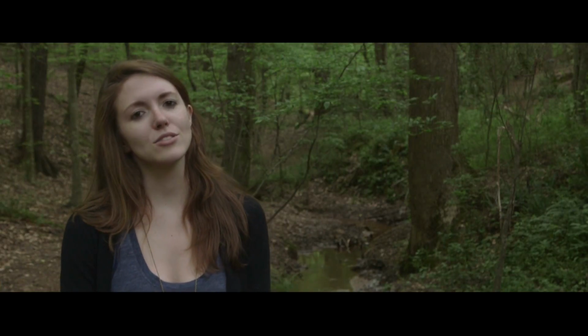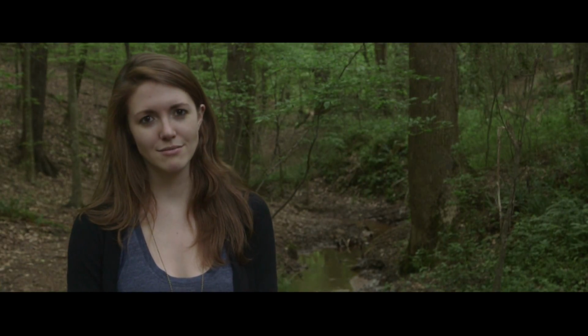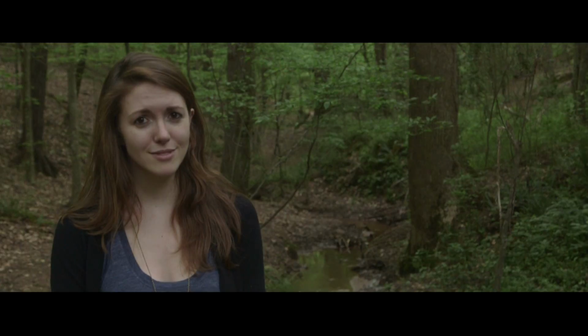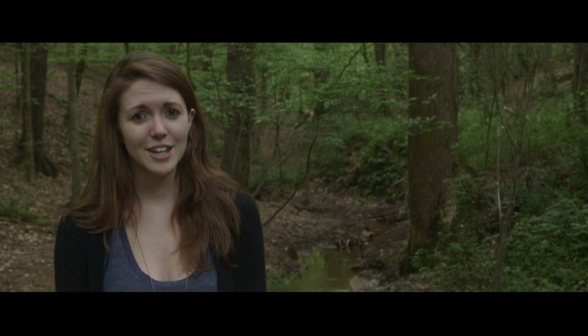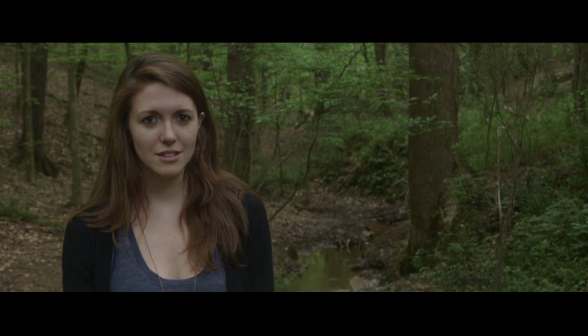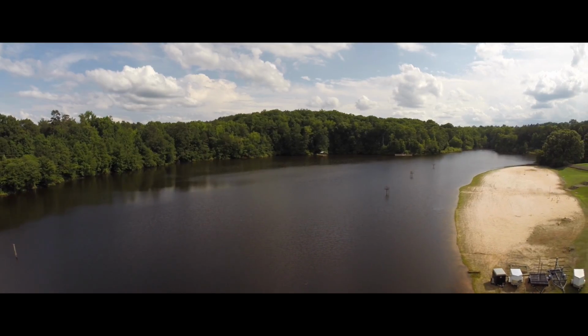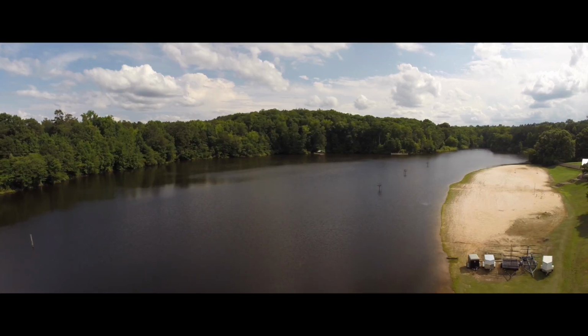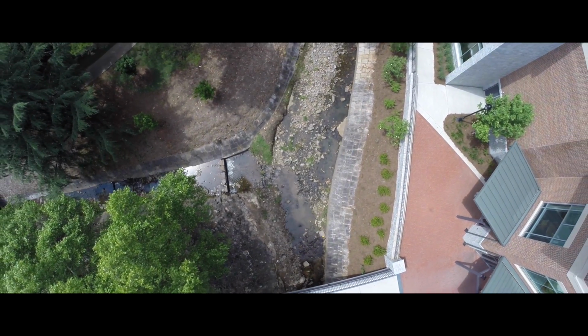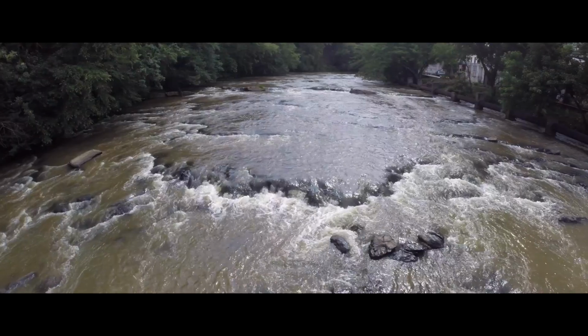When you think about the ideal stream, what do you think of? Is it cheerful and beautiful? Healthy and clean? What does the landscape around it look like? Now think about the waterways around Athens. Perhaps you've seen streams along Lake Herrick, Tanyard Branch, or the Oconee River. What do they look like? How are they different from the one you just imagined?